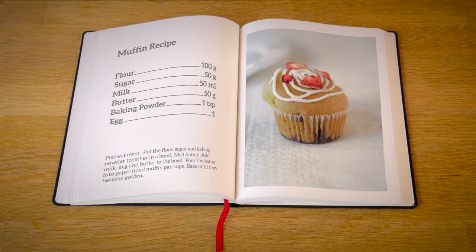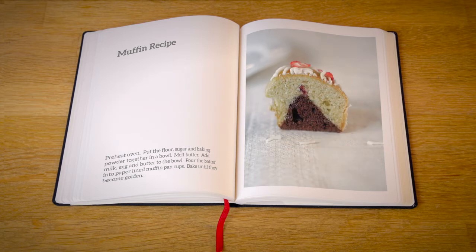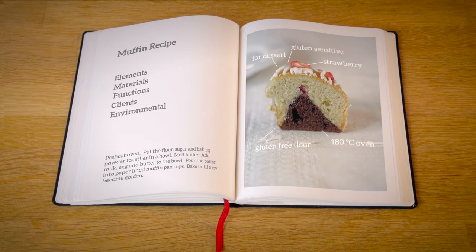This means that BIM data not only related to geometric information, but also data such as specific building elements, materials, functions, clients, environmental factors, time, and so on, could be integrated into the algorithm or your recipe as parameters. Let's look at some examples.